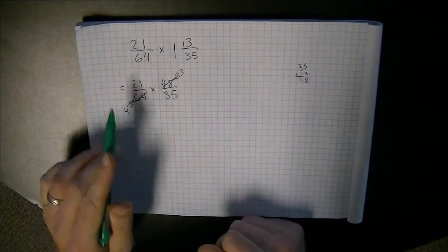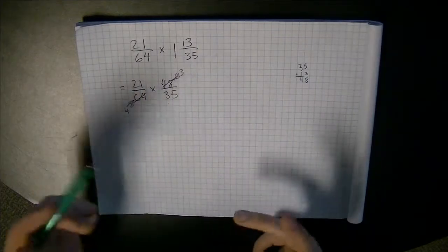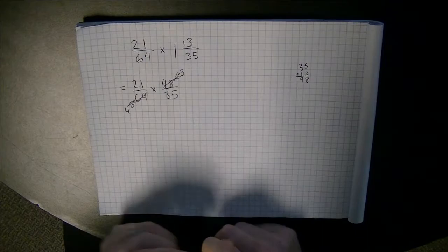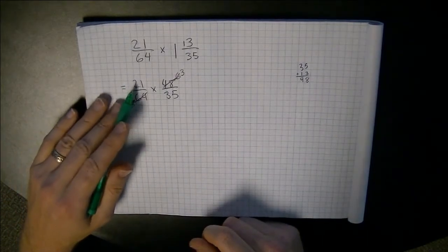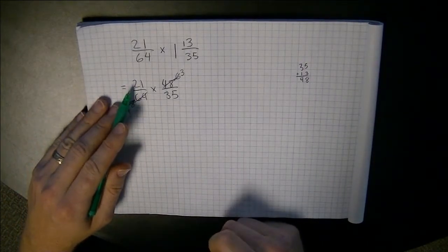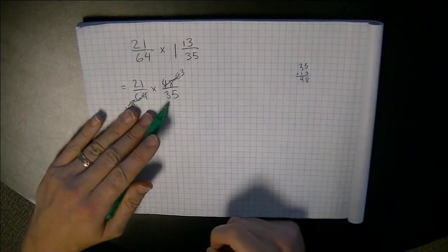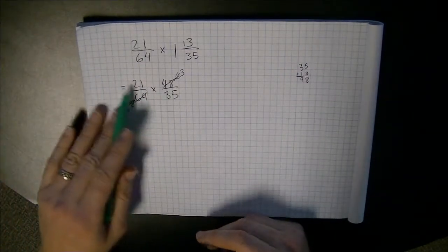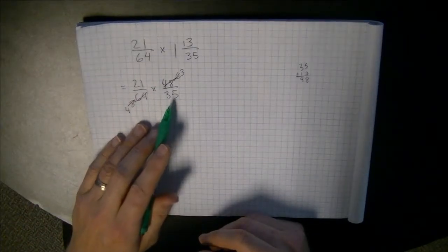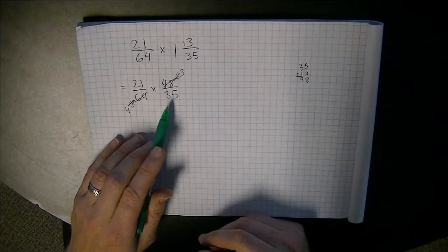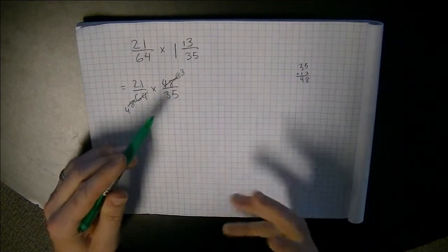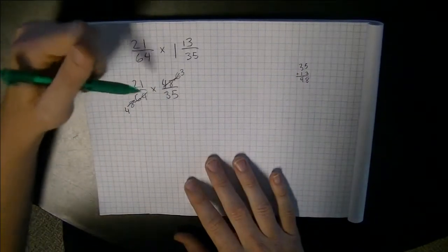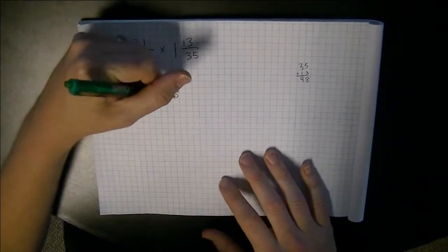Now what about 21 and 35? Are there any numbers that go into both of those? Well, 21 is 3 times 7. 3 doesn't go into 35, because if you add the digits together, it's not a multiple of 3. But does 7 go into 35? Yes, because 35 is 5 times 7. So I can factor out a 7 from both of these.